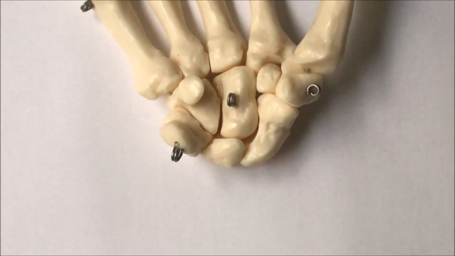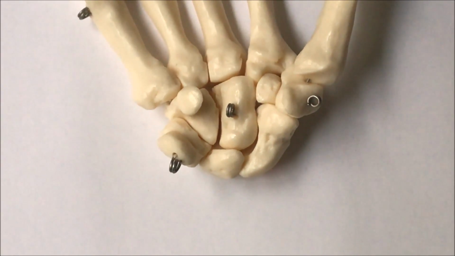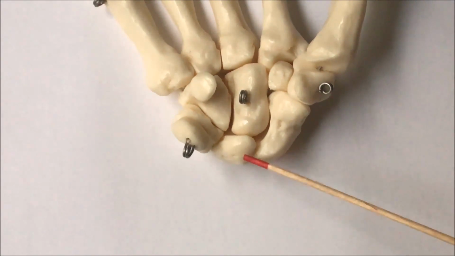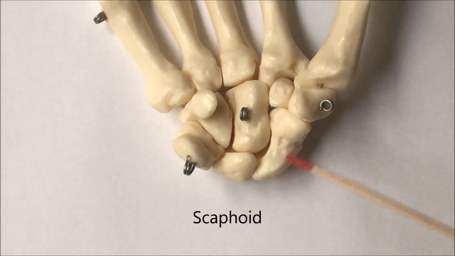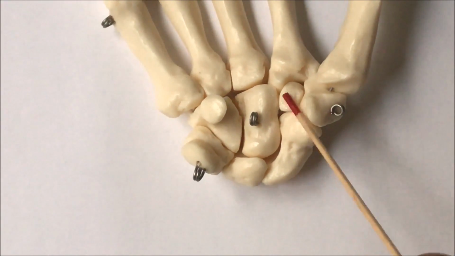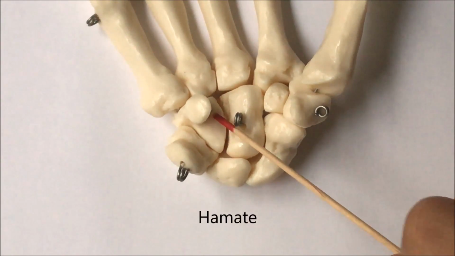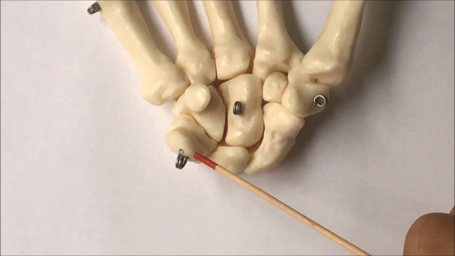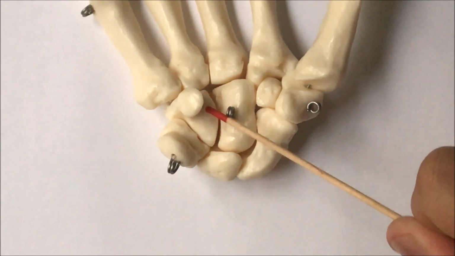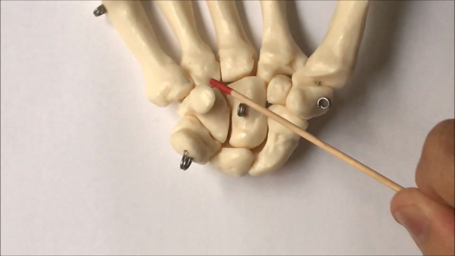This is a supinated right hand. Beginning at the head of the ulna is the lunate, scaphoid, trapezium, trapezoid, capitate, hamate, triquetrum, and pisiform. Note the protrusion on the hamate, known as the hamulus.